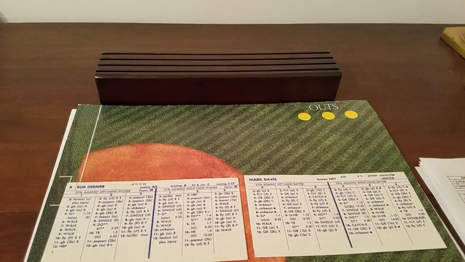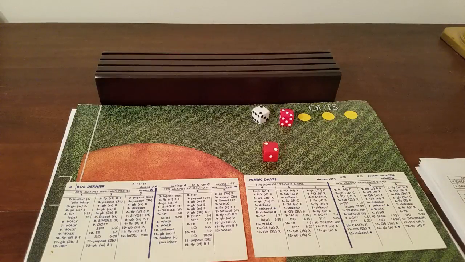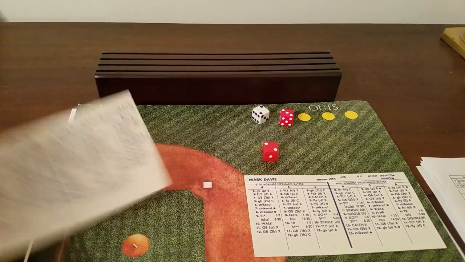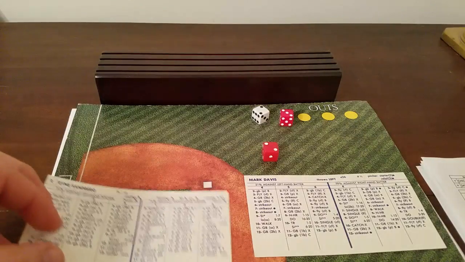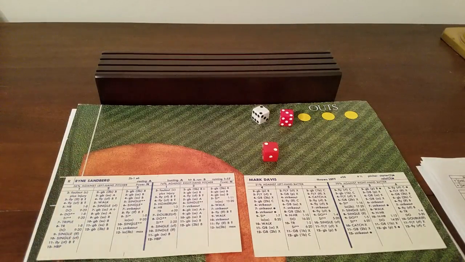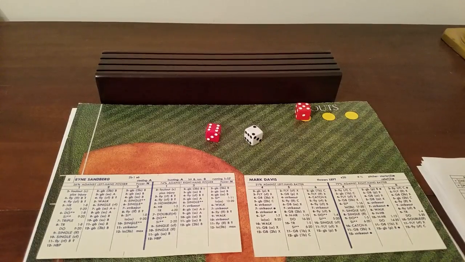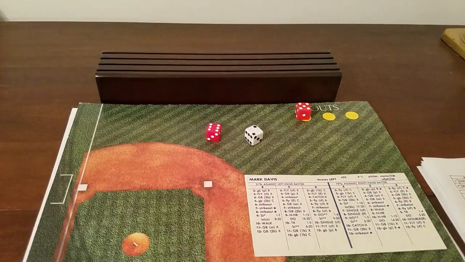Mark Davis, the lefty, against Bob Dernier, the right-hander, and we're underway from Candlestick. It's a 2-5 against the lefty for Dernier, and that's a ground ball to short. And so we're underway, 1 down. That will send up number 2 hitter, Ryne Sandberg. And that's a 2-11 for Sandberg. That's another ground ball to short.